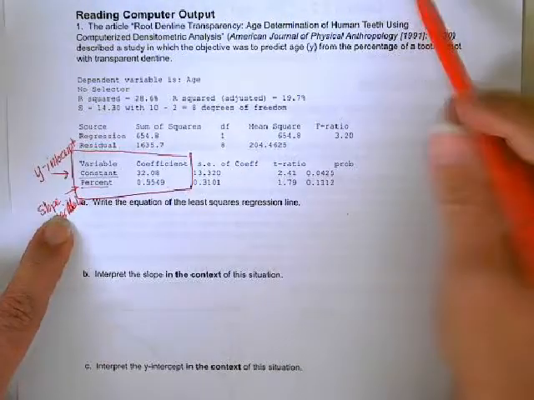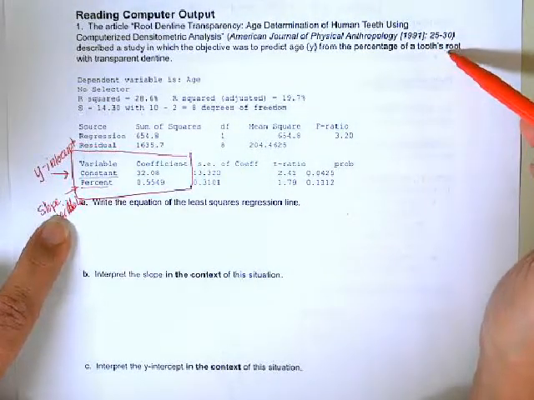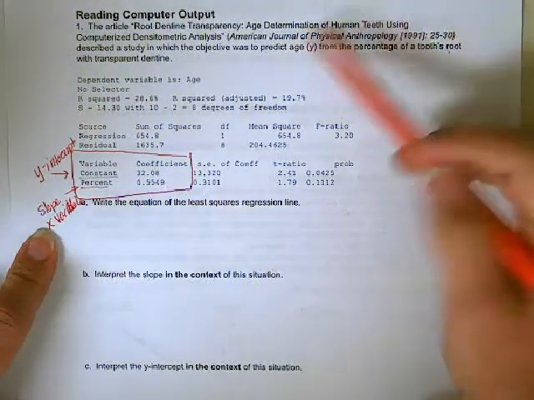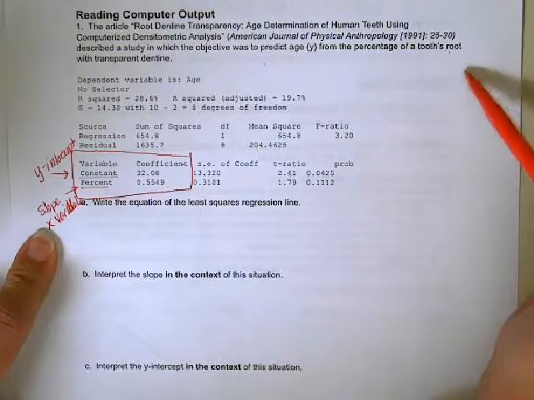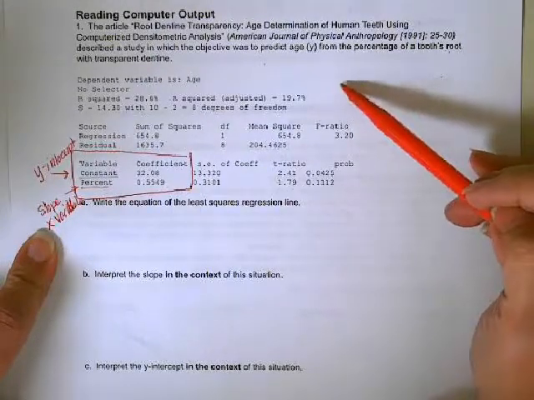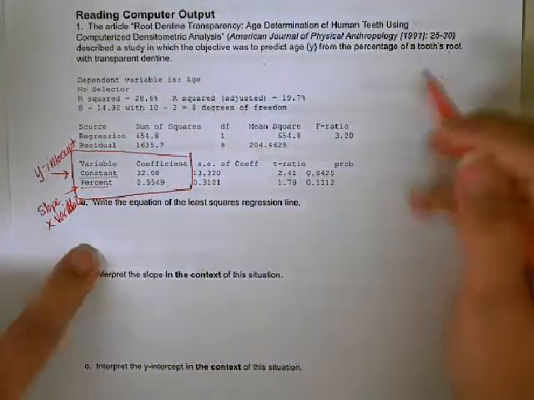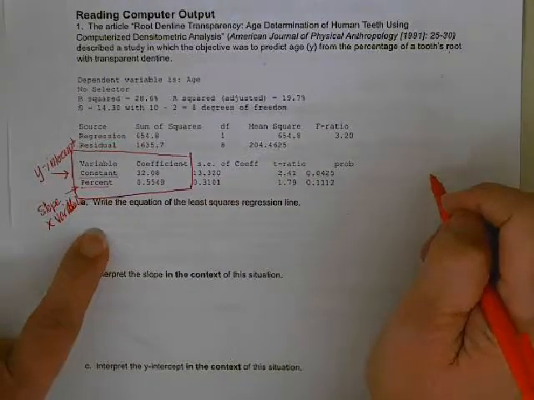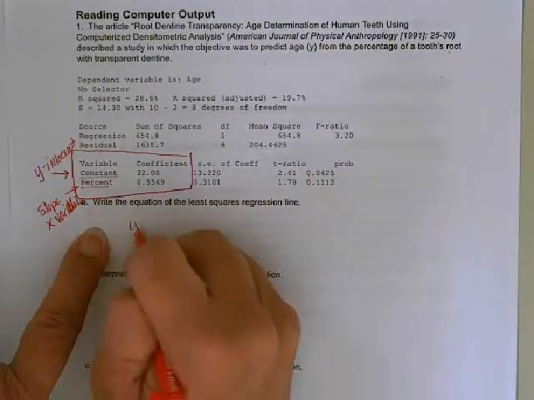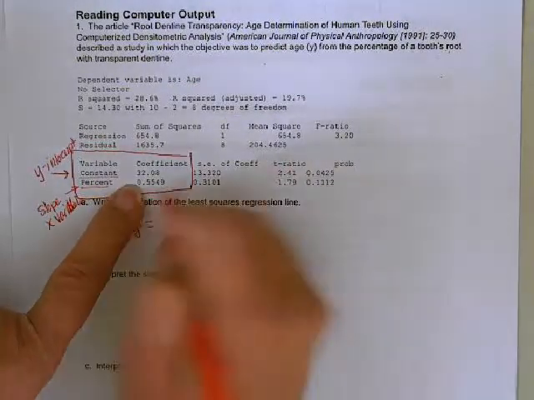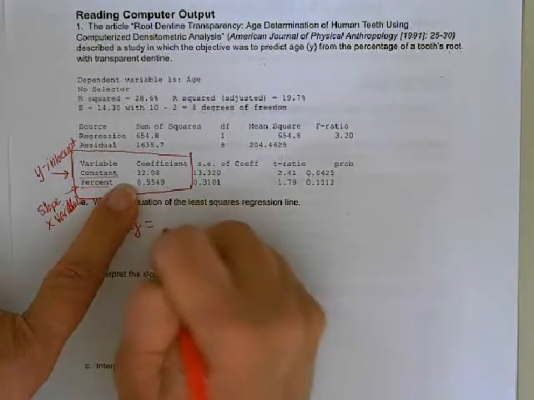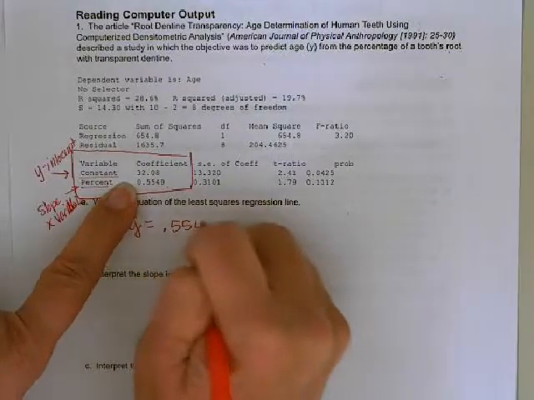Okay. And so in this problem, we're trying to predict age from the percentage of a tooth's root with transparent dentine. So when we're writing the least squares regression line, y hat is the variable we're trying to predict. Our slope is here. It's going to be the 0.5549.